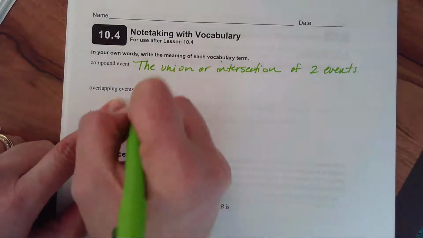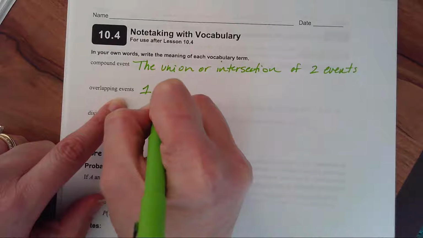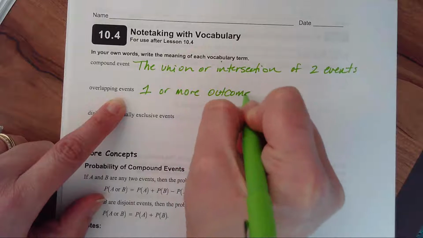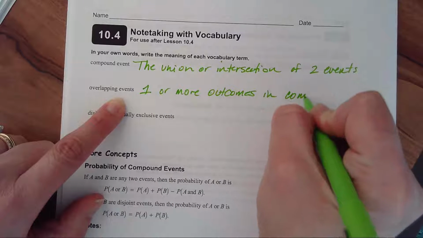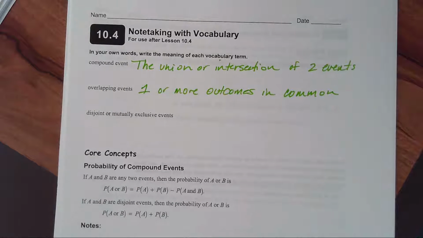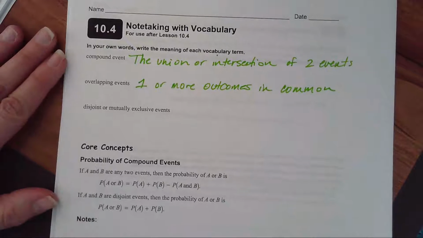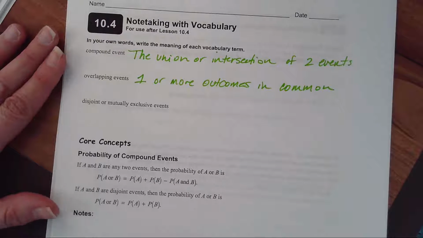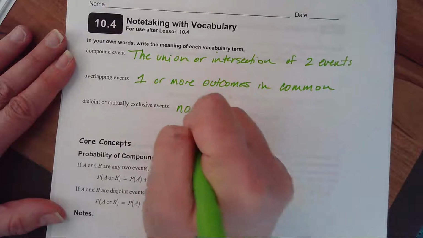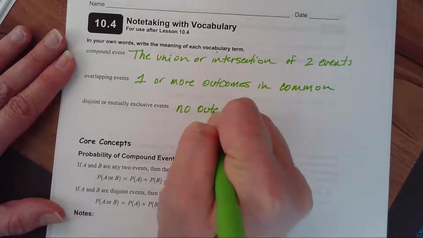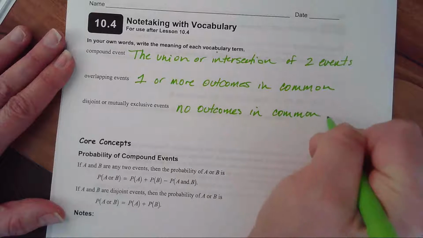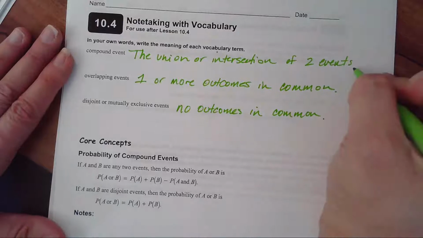An overlapping event is one where the events have one or more outcomes in common. So again, in that scenario I was just mentioning, one or more of the outcomes are in common. And then disjoint or mutually exclusive events means they have no outcomes in common. This is just for vocab sense, so we understand what those words actually mean.